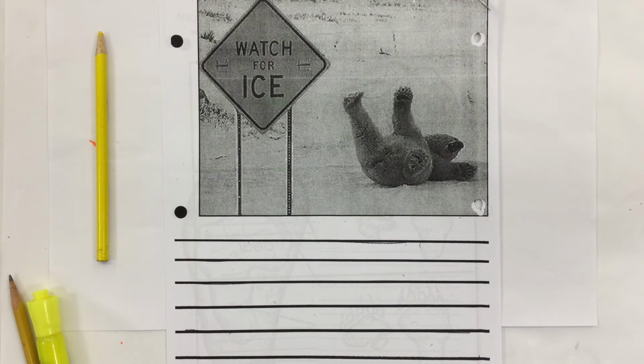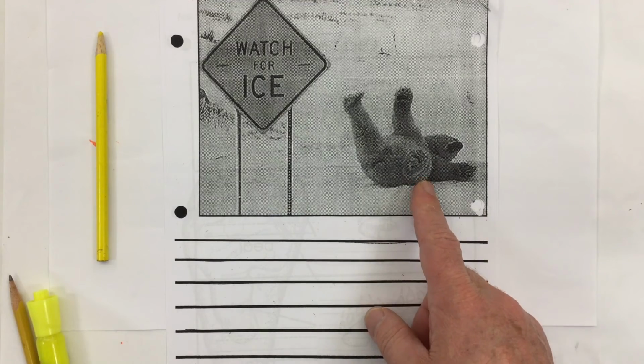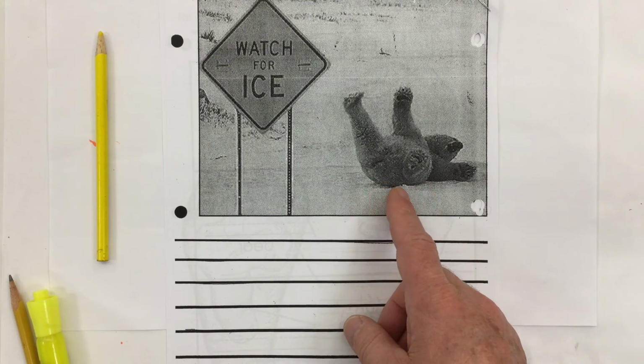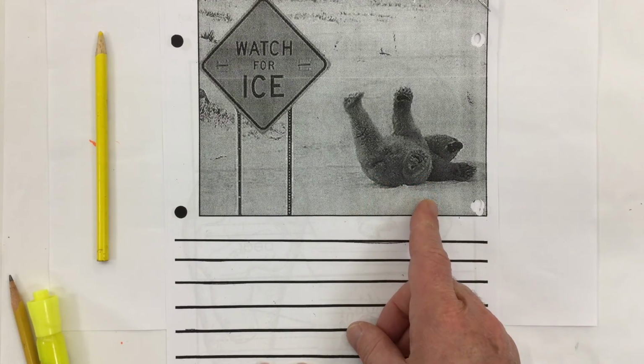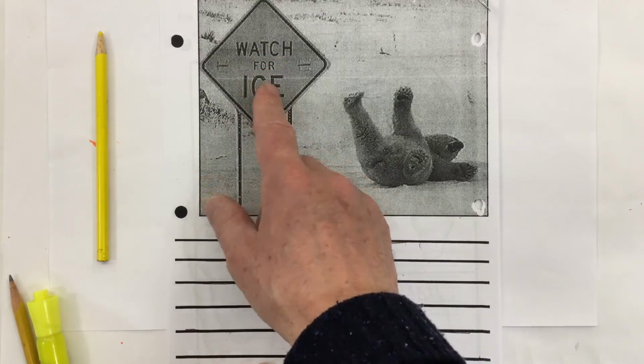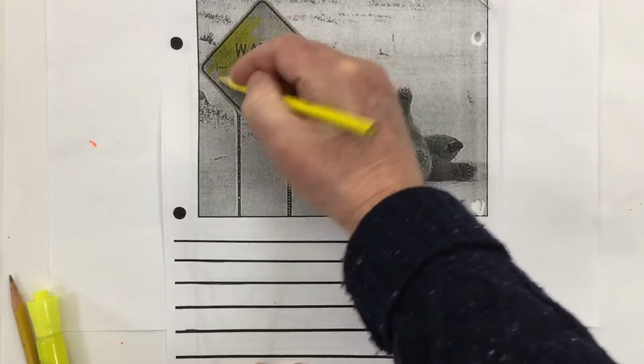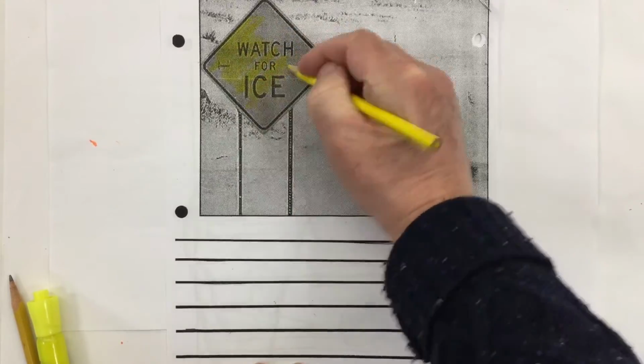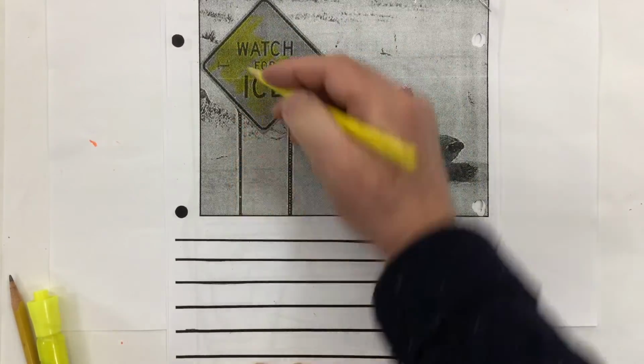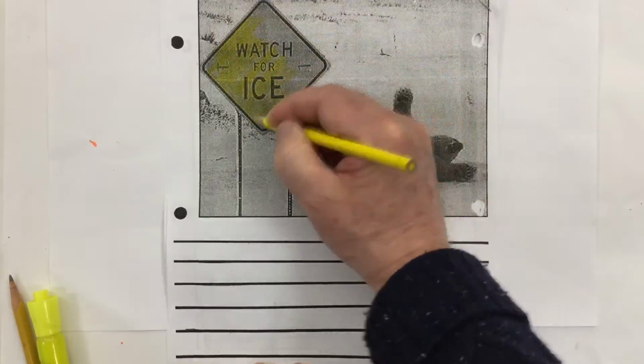So here we have our creative writing page, and we're looking at this picture of a polar bear who looks like he's fallen down and he's landed on his back in the snow. And we see this caution sign up here. Caution signs are usually yellow in color, and they warn people of dangers. This one says, "Watch for ice." I guess that means the road would be very slippery.